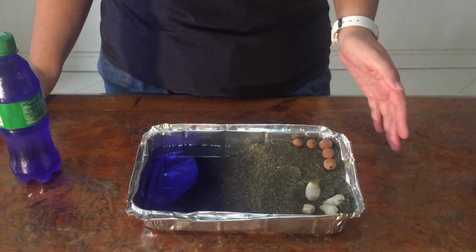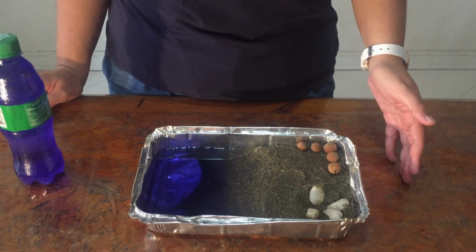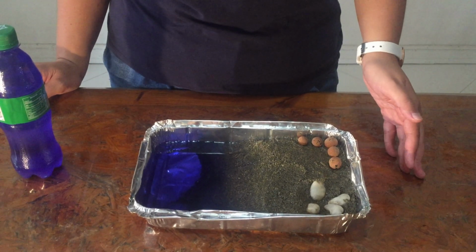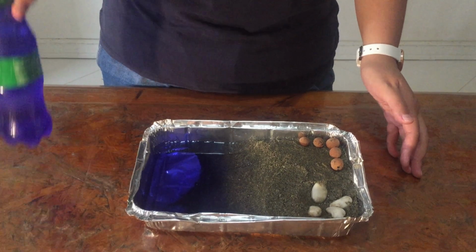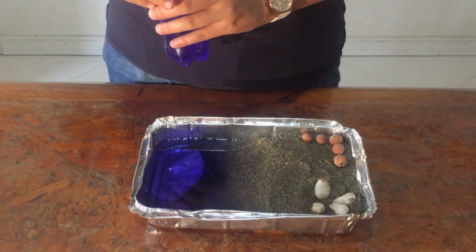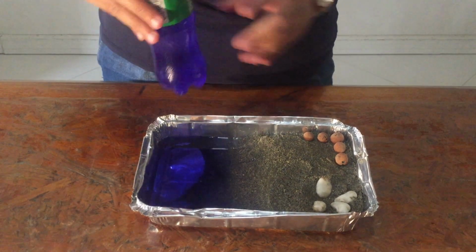Here is our ocean now. This represents the shore at low tide, when the ocean is at its lowest point on the shore. With a cup or any volume-adding object, gently create waves and observe what happens at high tide.